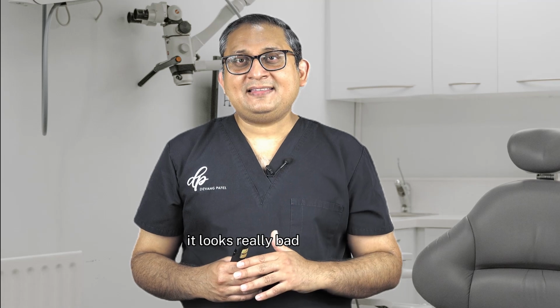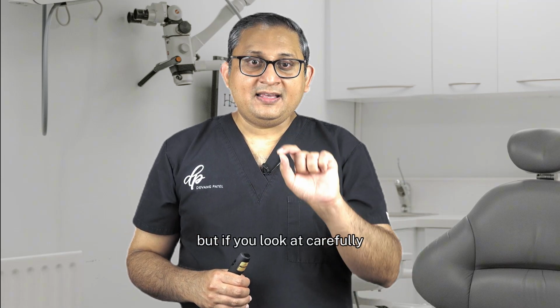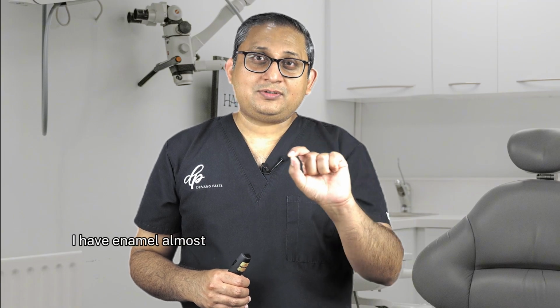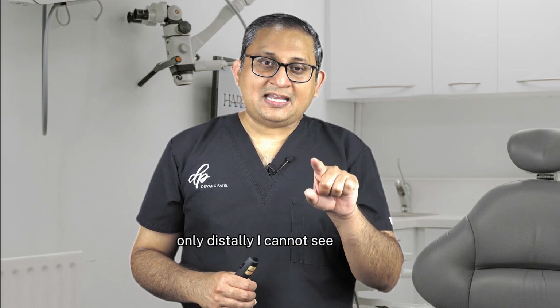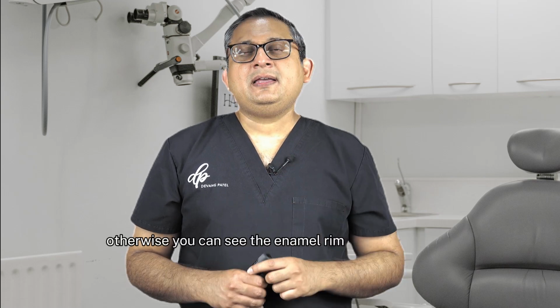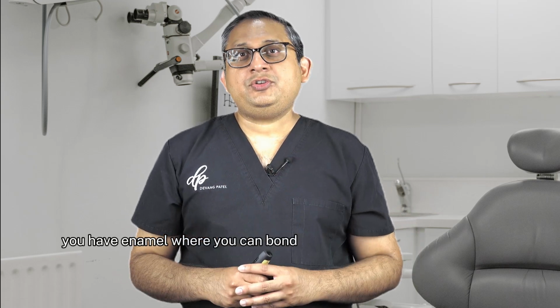It looks really bad in this case, in the sense that it's quite badly damaged. But if you look carefully, I have enamel almost more than 180 degrees. Only distally I cannot see enamel. Otherwise, you can see the enamel rim around the tooth, and that's the crucial bit. You have enamel where you can bond to, and that's where it will make or break when you're doing DME.